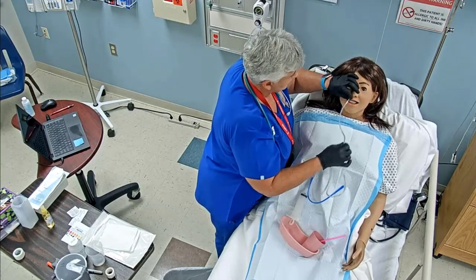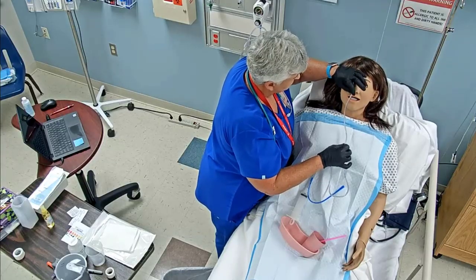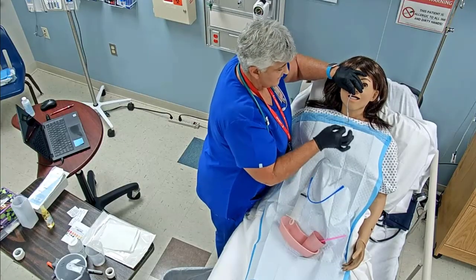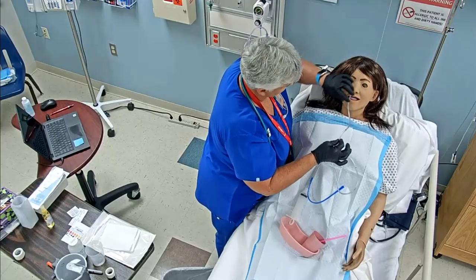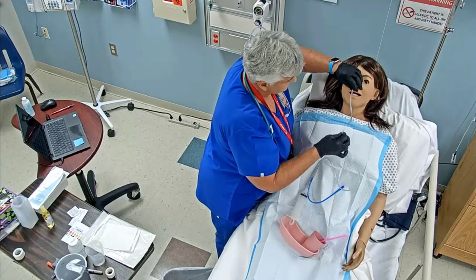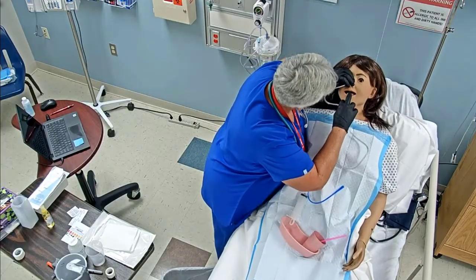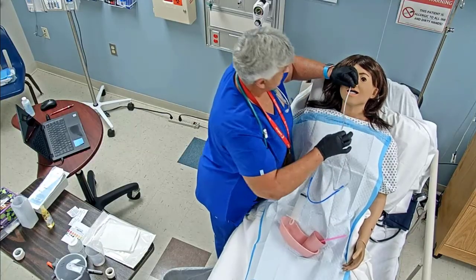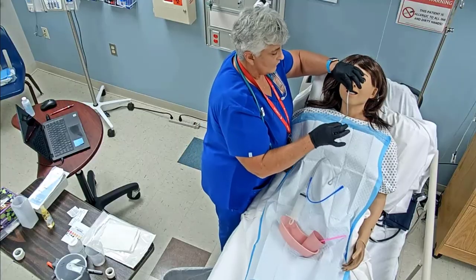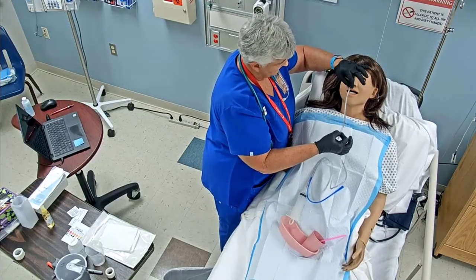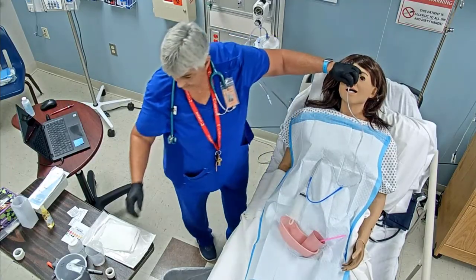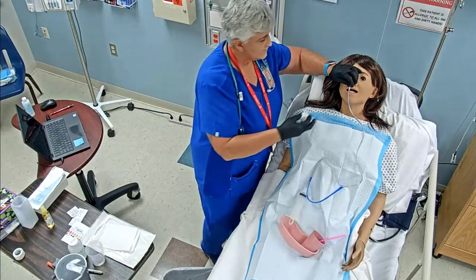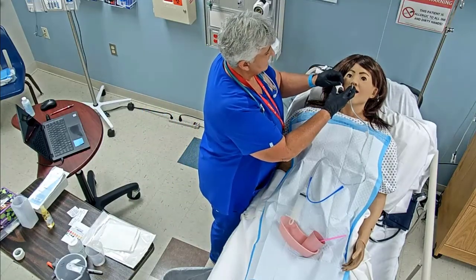Our marker is going to be right here, and with this mannequin, we couldn't get it to go all the way in. I need to make sure she's not... You don't ever want to put your hand in their mouth because they can bite you. This is all the way up to here, and I should have done this prior to, so I need to make sure I hold that.